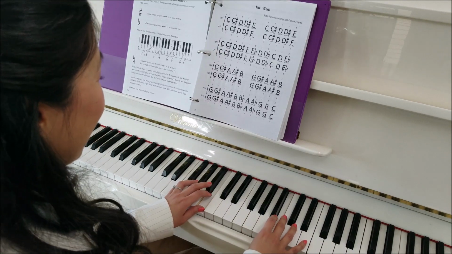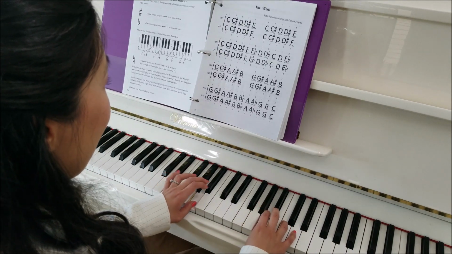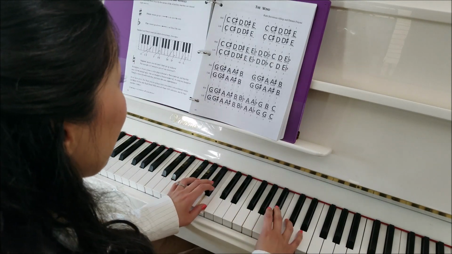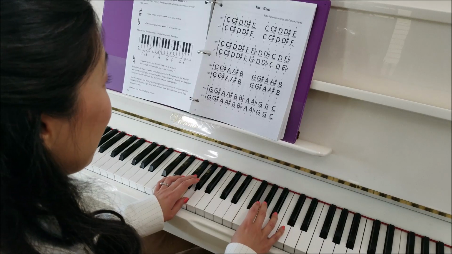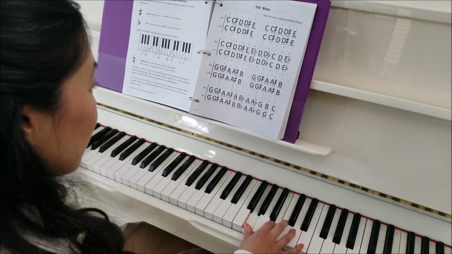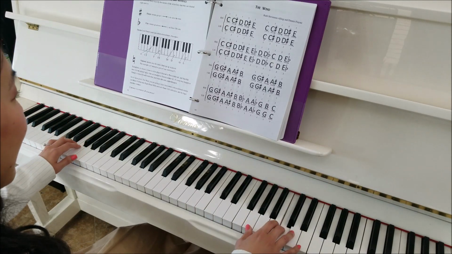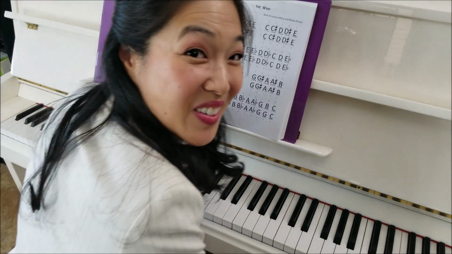Okay. Oh, and then the last line, starting on G, G, G sharp, A sharp, B, back down, B flat, A flat, G. Okay, remember this? This jumps up here, this jumps down here, and then C's. Wow, good job. Can we do it again faster?